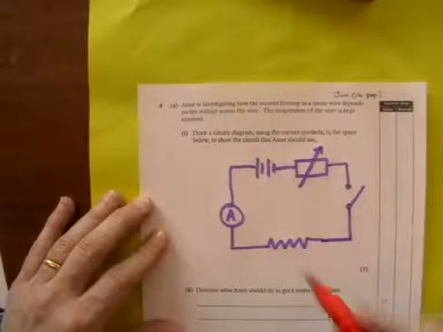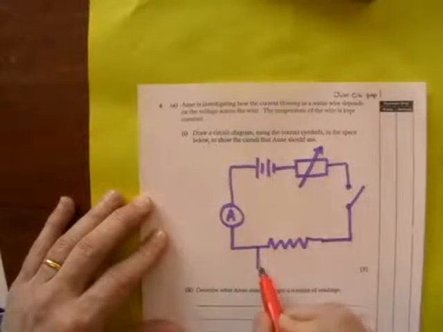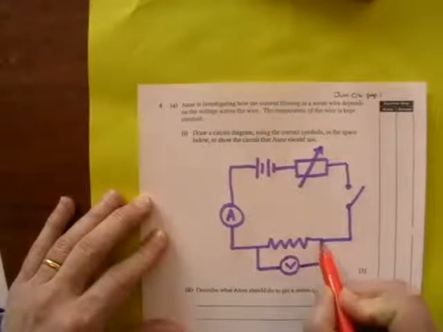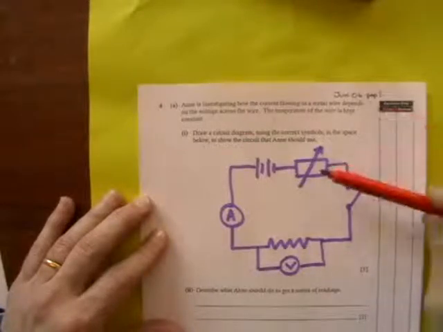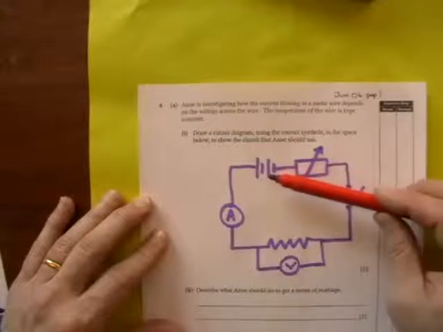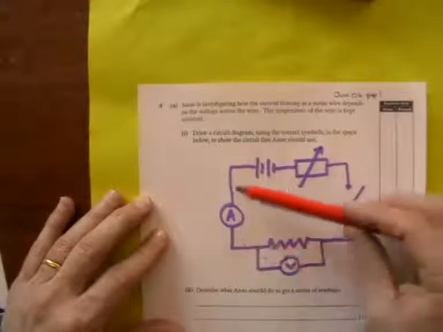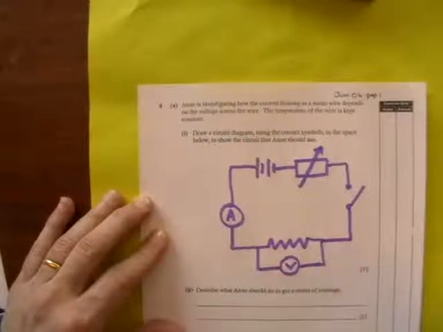And then the last thing that we need to do is measure the PD across the component. So we put a voltmeter across the component in parallel. So we have the five components. We have the variable resistor and battery, and that allows us to change the current and PD readings. We have the ammeter to measure the current. We have the component, and we have the switch, and we have the voltmeter across to measure the PD.